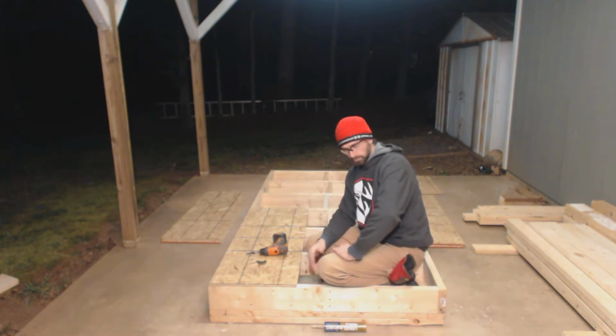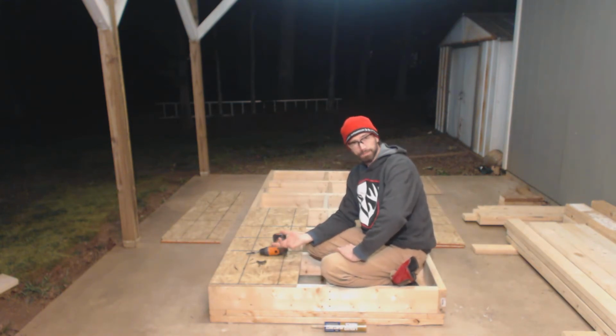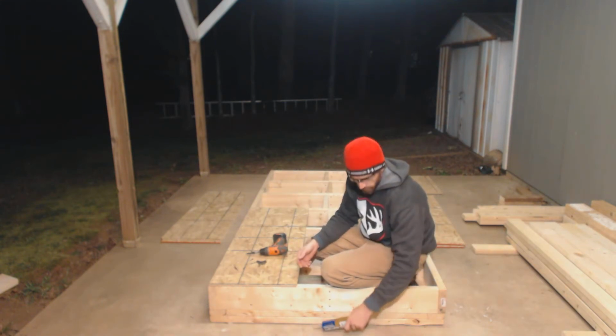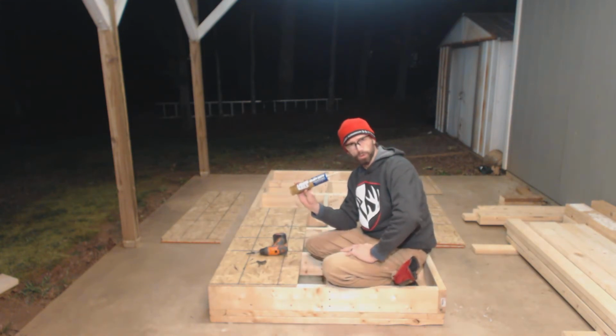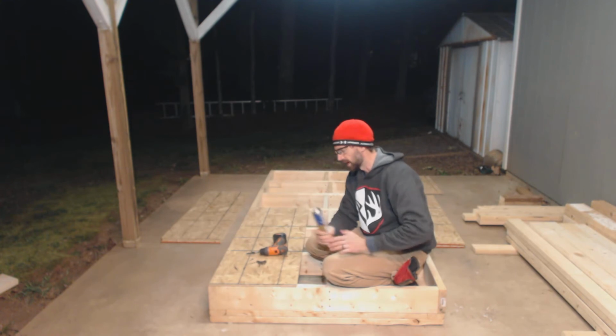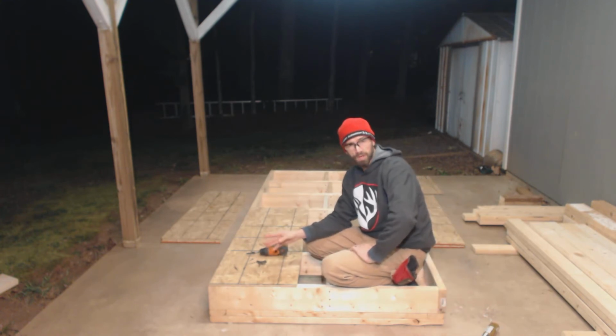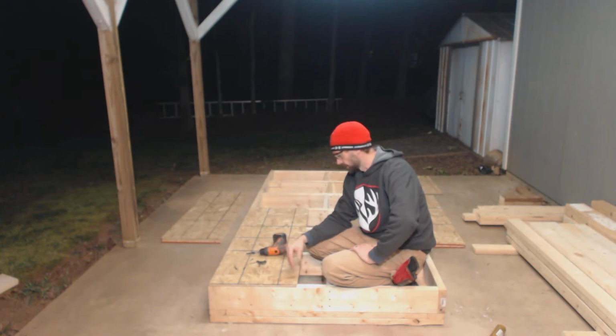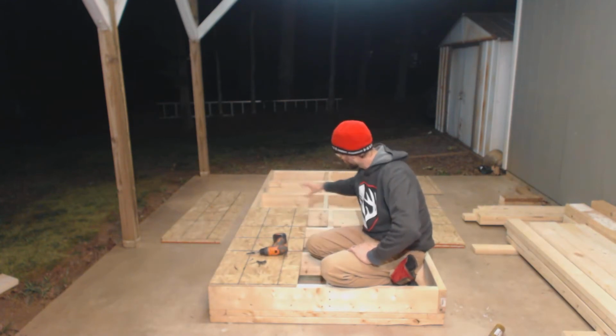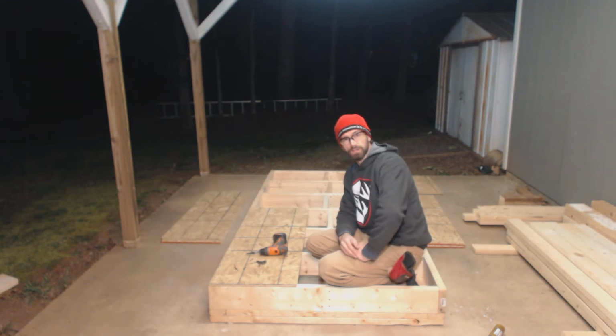Okay, so remember, I said in the real world, you glue it before you screw it down. In this case, I'm not gluing this because I'm going to take all this apart later on. Let's just say I've got it glued down. I'm ready to fasten this.